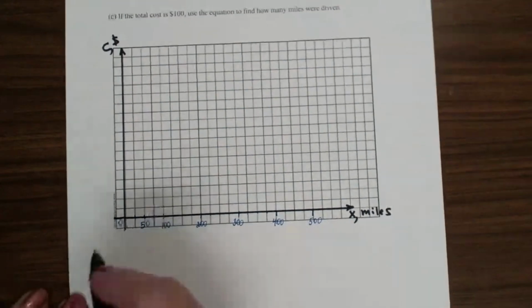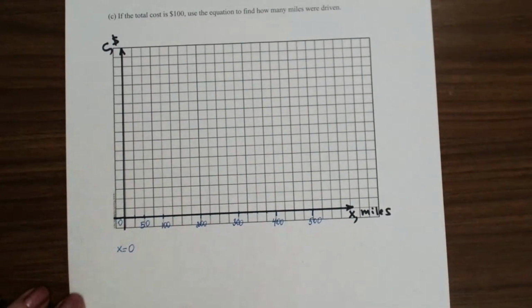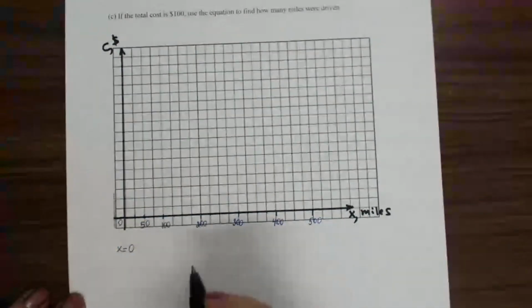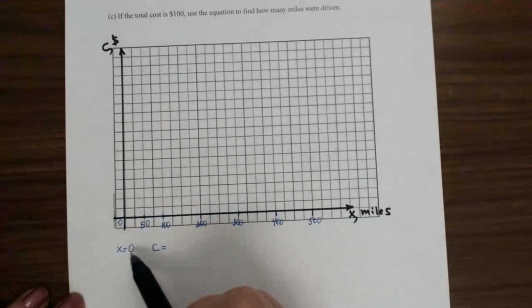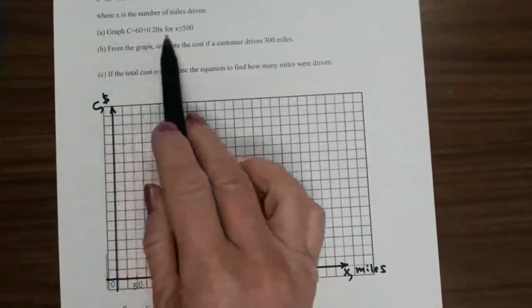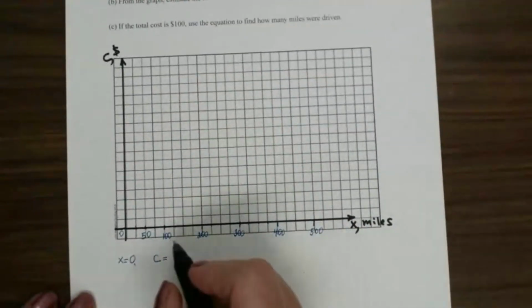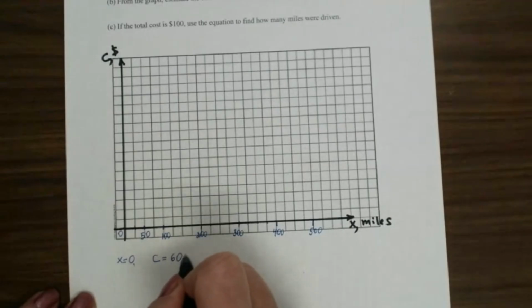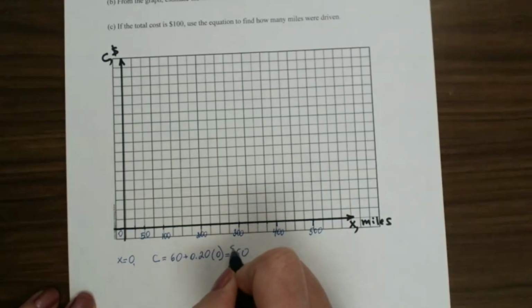When x is the smallest number, equal to 0, we substitute 0 into the original equation and calculate C. So it will be 60 + 0.20 times 0, and it will be $60.